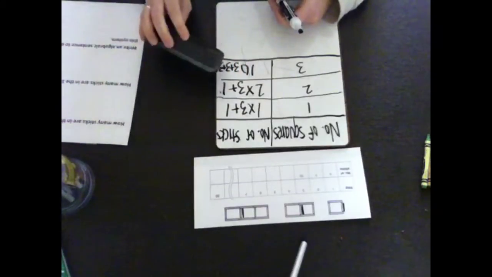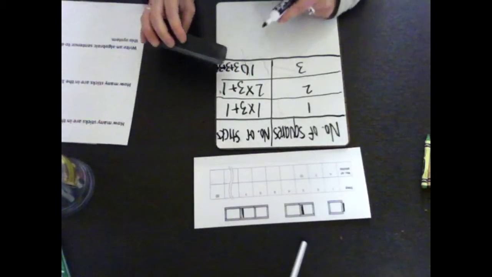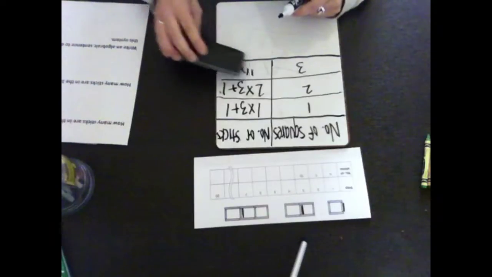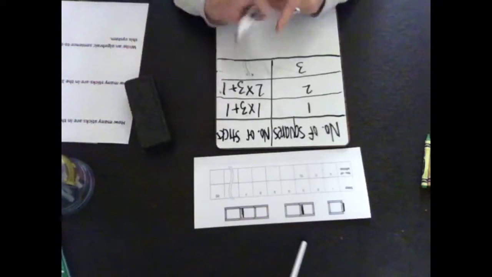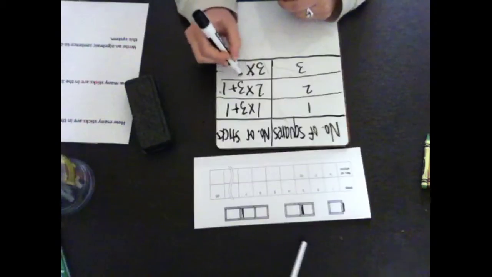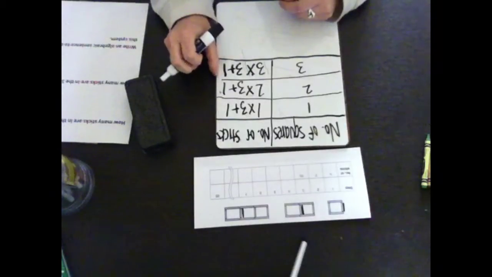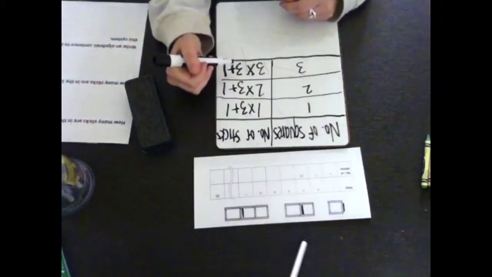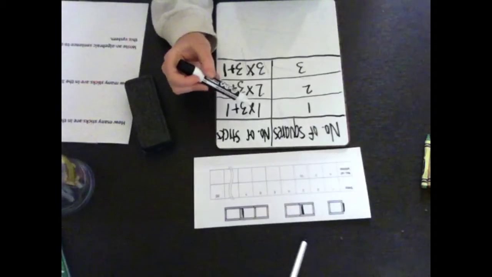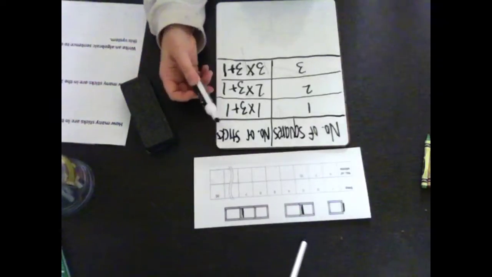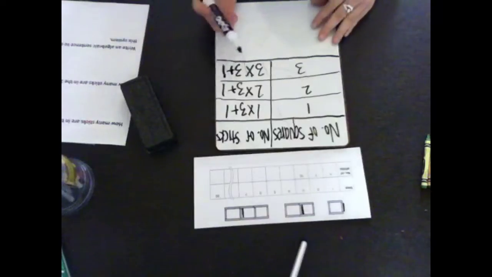And same for the 10 place, if I have 3 groups of 3 plus 1, then that's saying 3 times 3 plus 1. So we started out with 4, 7, and 10, but we changed it to be multiplication because that will help us find our rule.